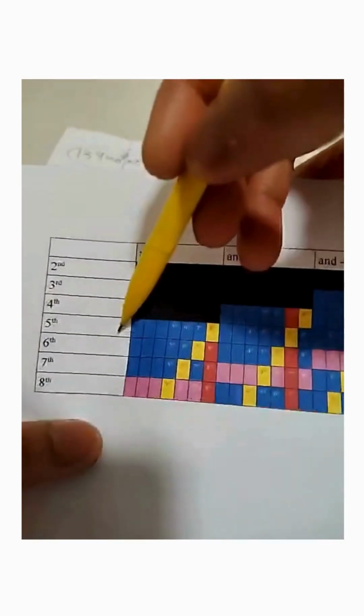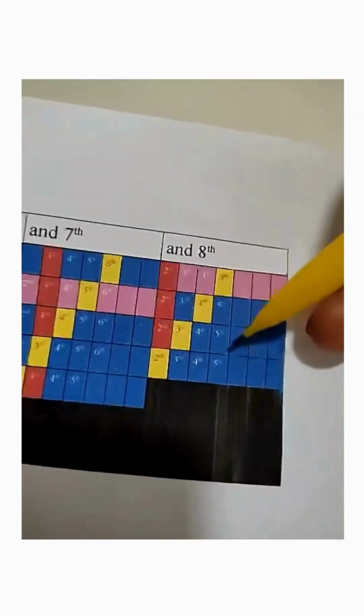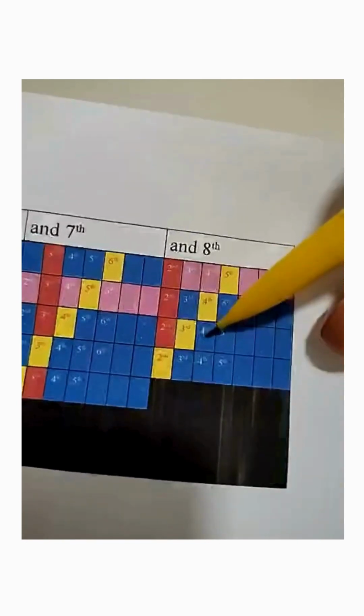5th, 8th, 4th. Go in the table. You look for the 5th, and then you go to the 8th. You see right here, 5th, down to the column of the 8ths, and you look if the 4th is in blue, and yes, it is. The 4th is in blue.